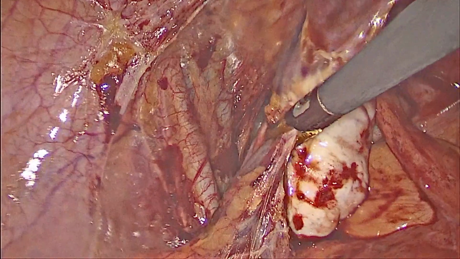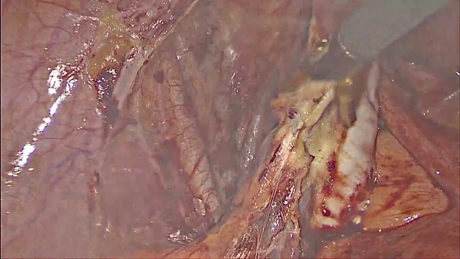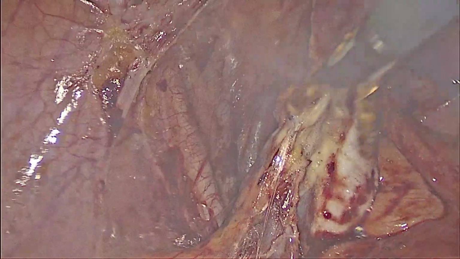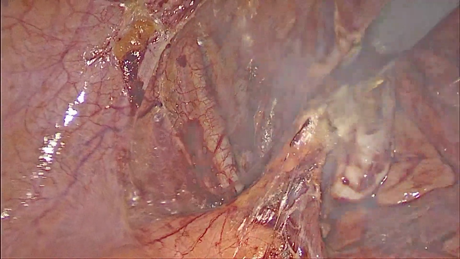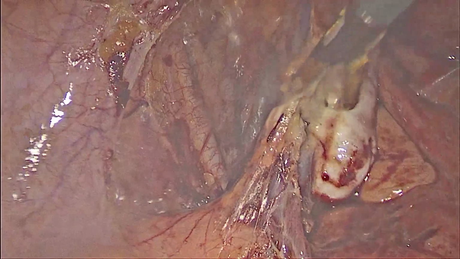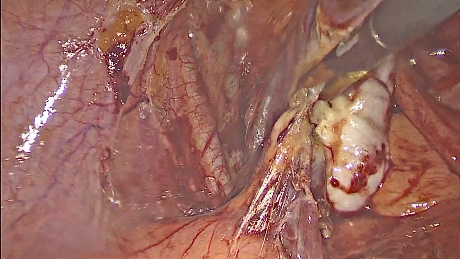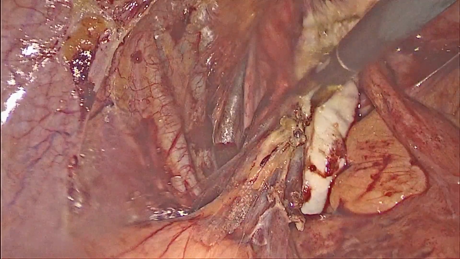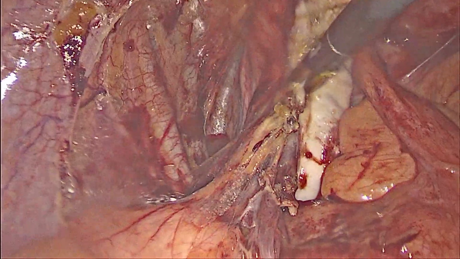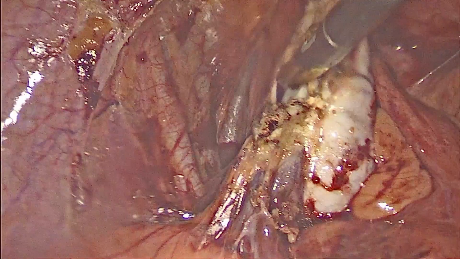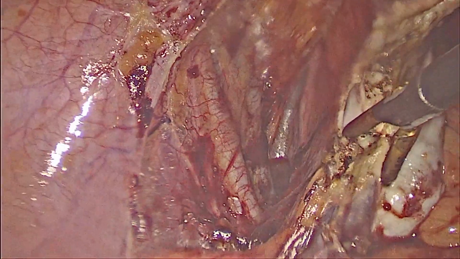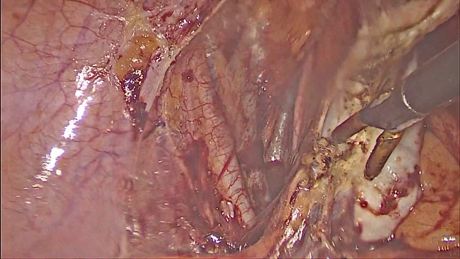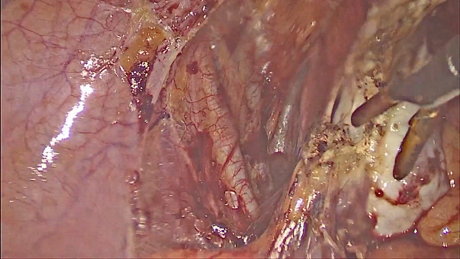Now we can divide the infundibulopelvic ligament after coagulating it completely. So that is a complete division of the infundibulopelvic ligament.